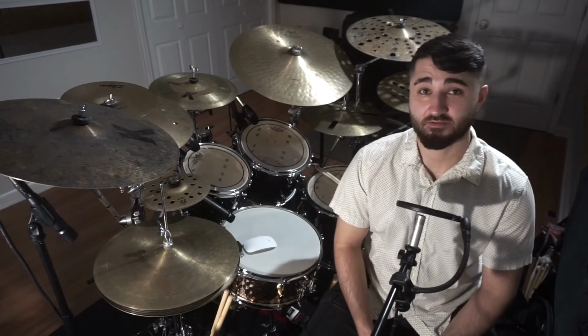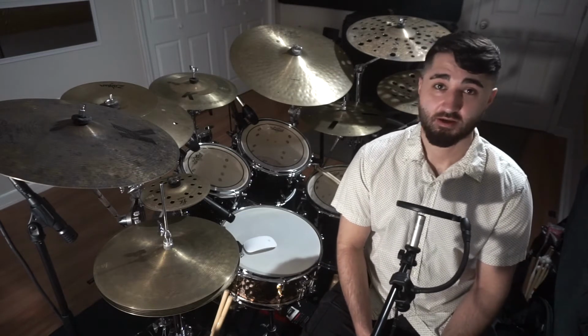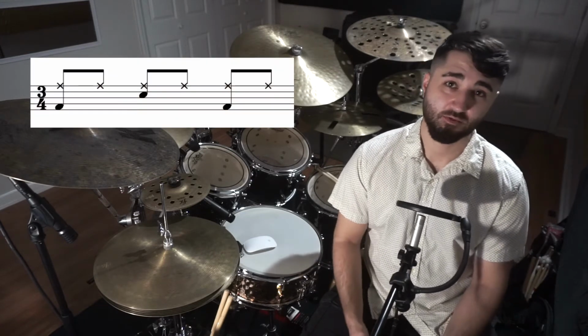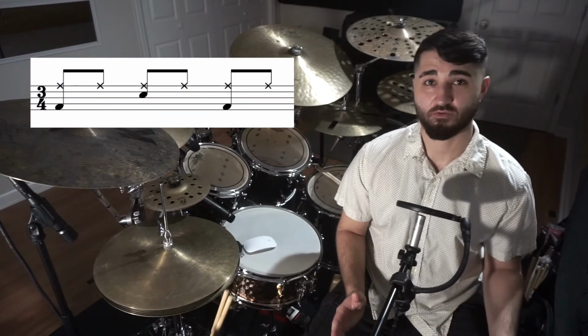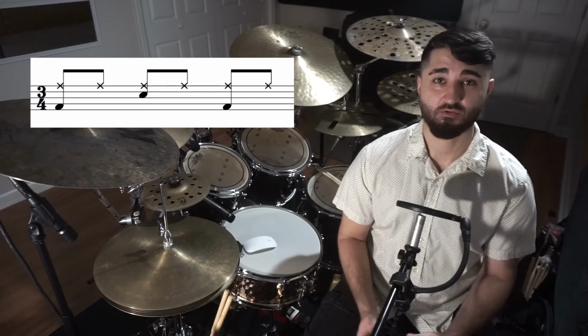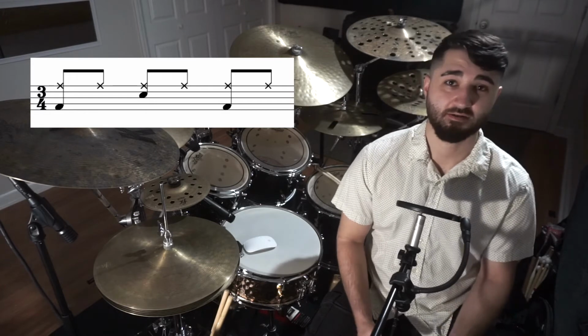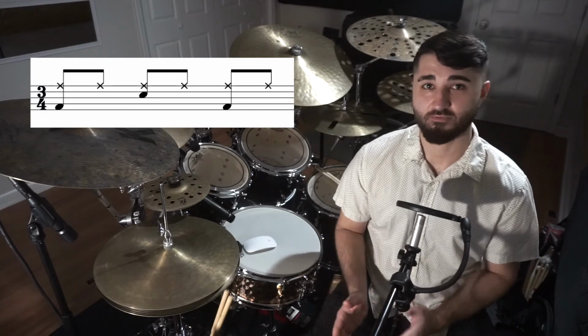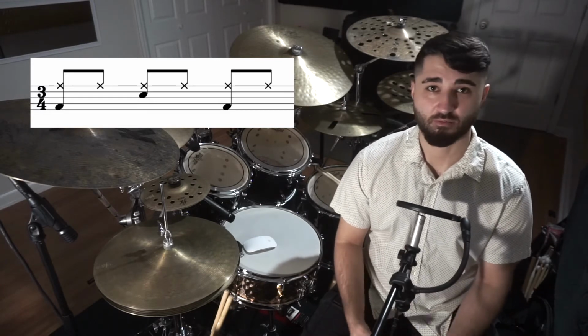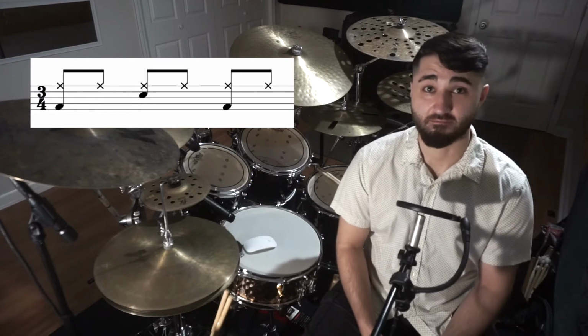The time signature we're going to start out with is 3/4. As you can see, if you have a 4/4 beat, obviously 3/4 is one count less. So all I did was cut off count 4 of a regular 4/4 pop rock beat, and this is what you have.